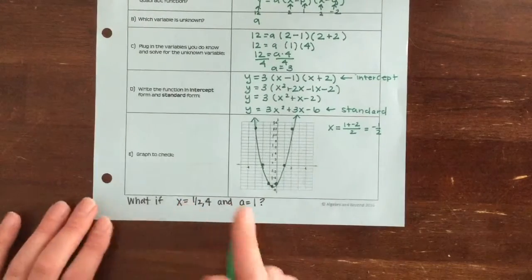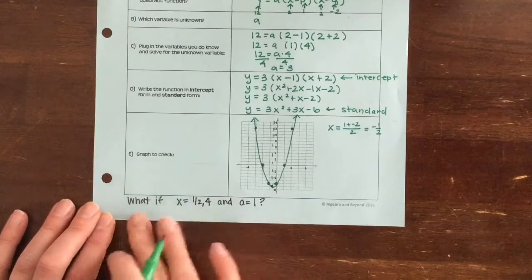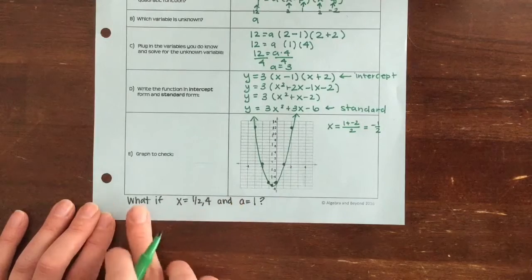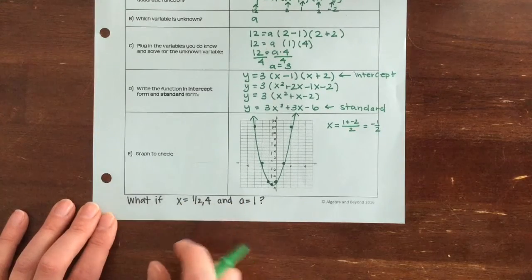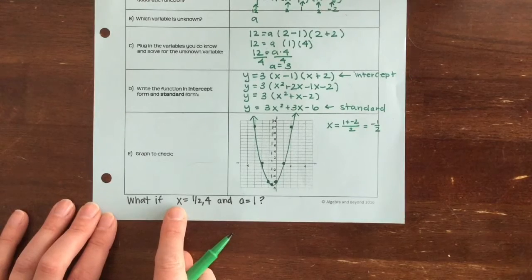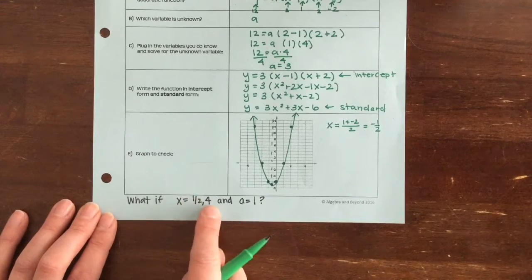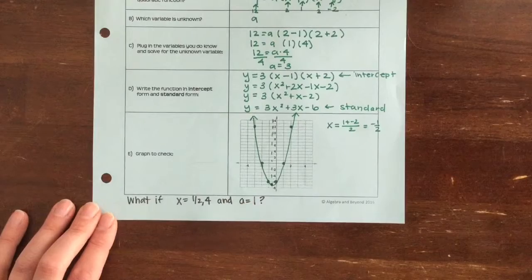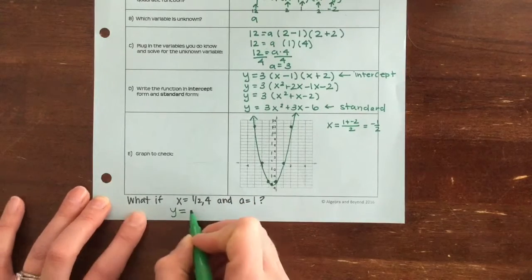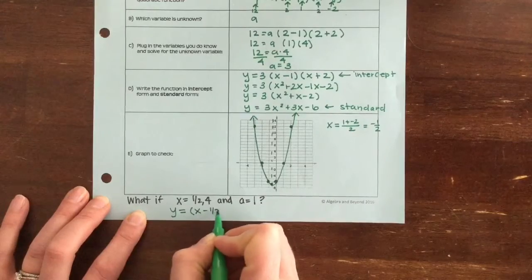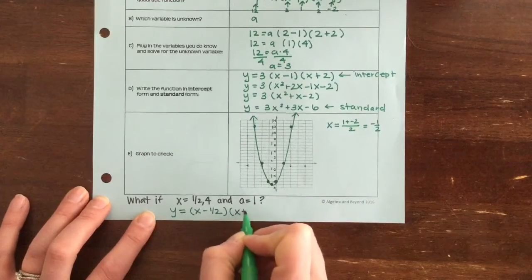Okay, this is a follow-up question. Sorry, I probably should have done this as another one. Similar idea. What if I wanted to have another equation, let's just say in intercept form. But what if I said the x-intercepts, I didn't word this very well, are 1/2 and -4, and a is 1? What would your equation be then? Well, if we know our x-intercepts, it's just (x minus 1/2) and then (x plus 4).